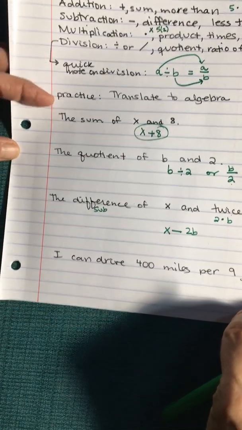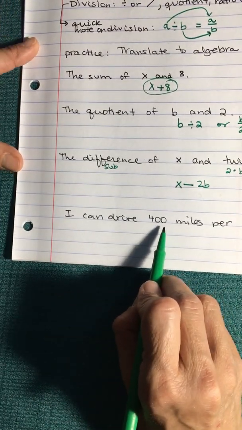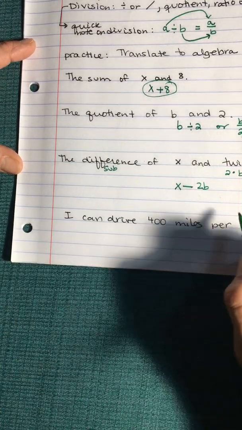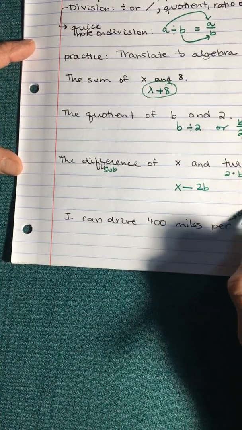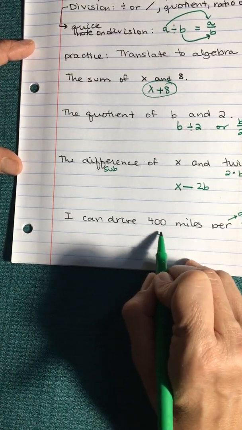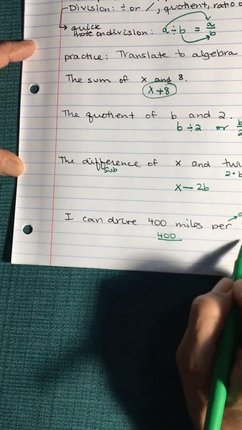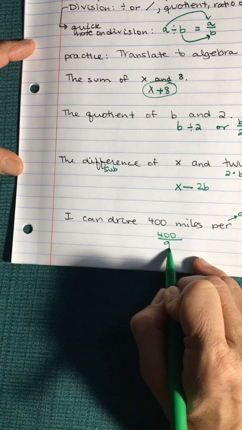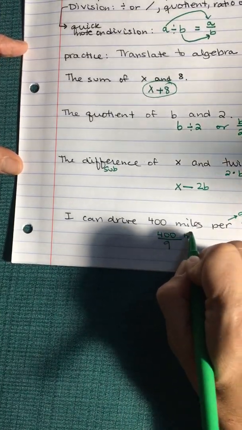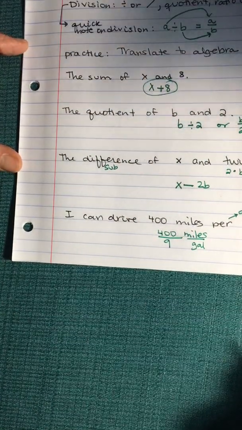Okay, last one. I added a few more words in here. I can drive 400 miles per 9 gallons. So per, that's one of those clue words for division. So 400 per 9, the word that comes before per is on top. The words that come after per go on bottom. And since this one had more words, we'll go ahead and put the units on there. So that's miles per gallon.